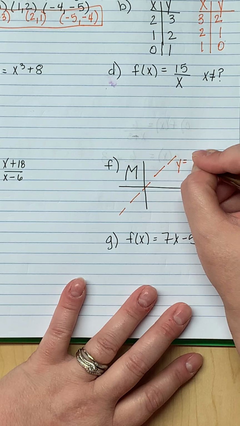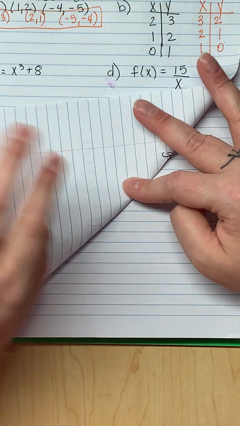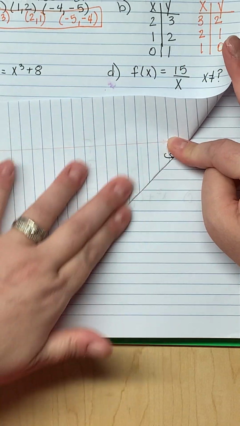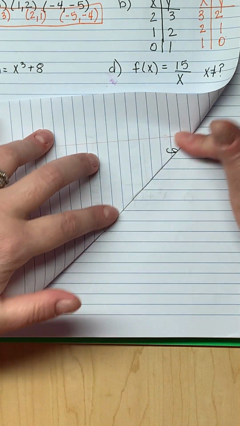So even though I don't have points for this letter M, I can draw the y equals x line, and then I can fold my paper over that line and reflect the picture.